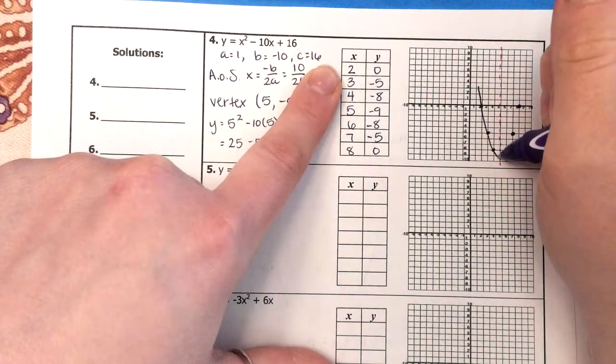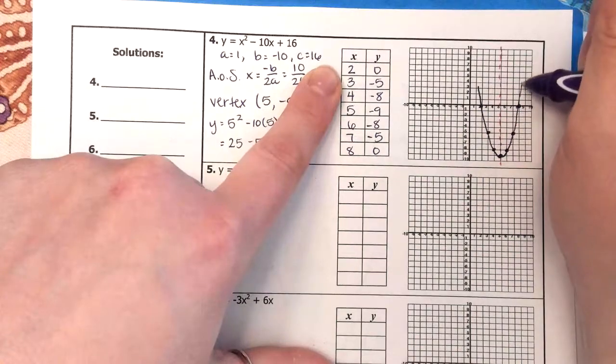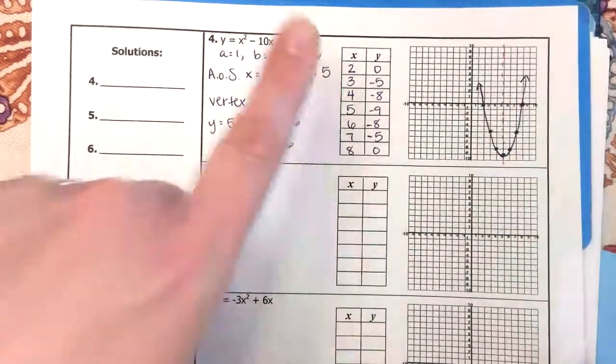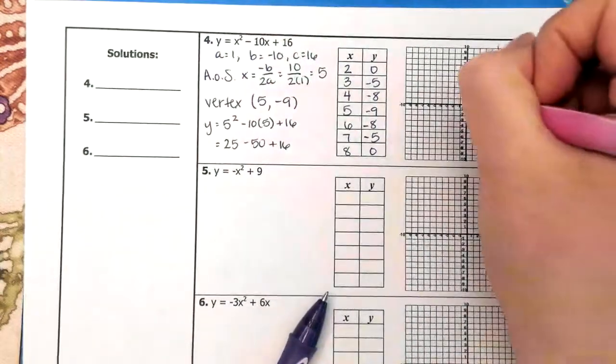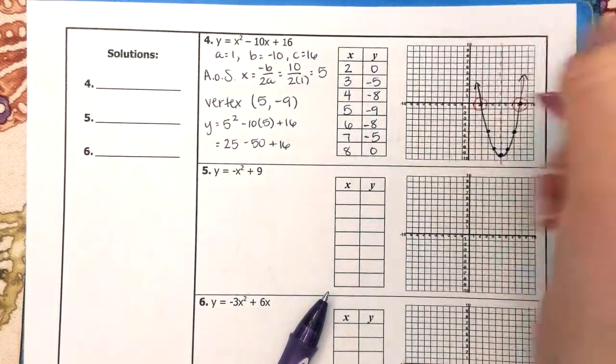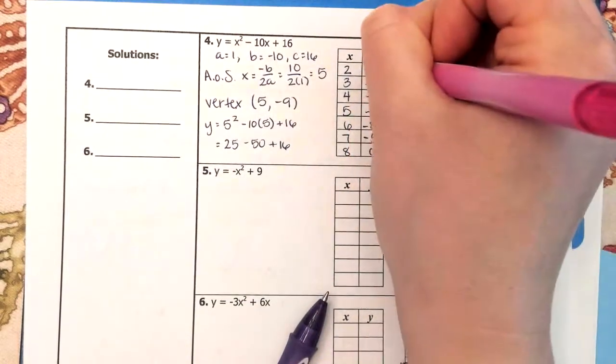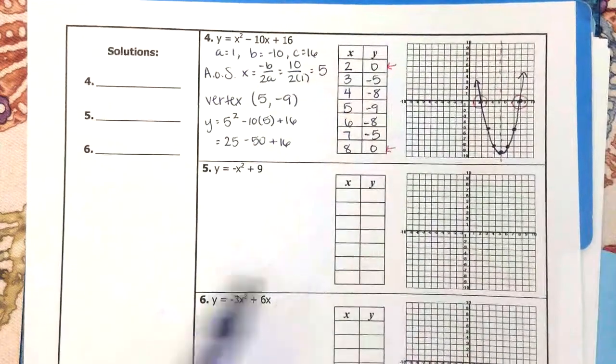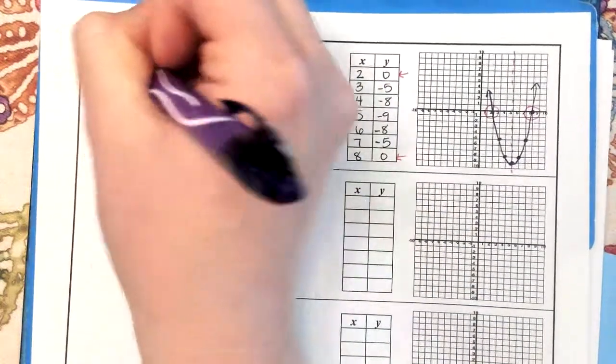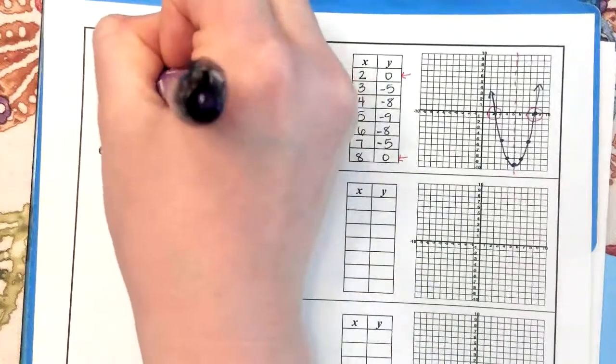Connecting the points with a nice smooth curve. And then these x-intercepts, the x values when y is 0, are our solutions. So this graph has two solutions. They are 2 and 8.